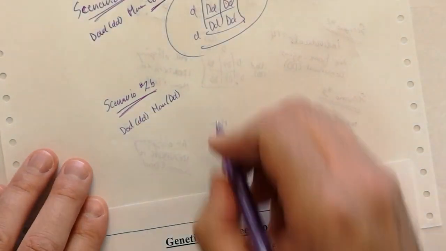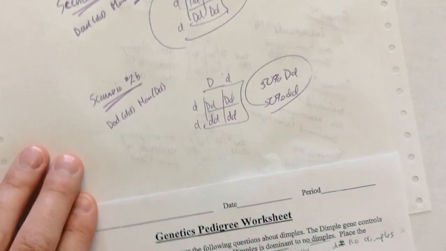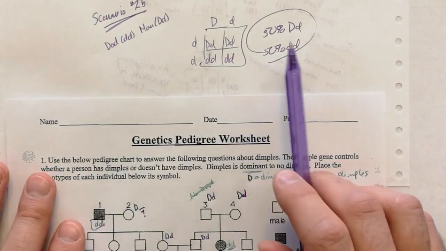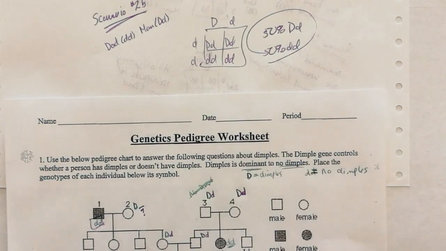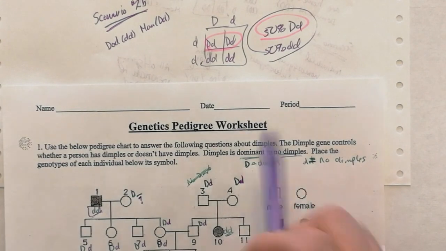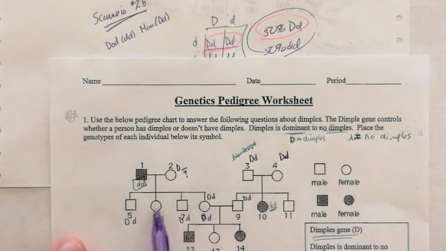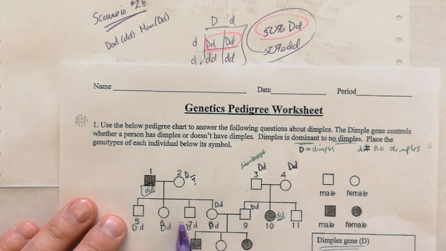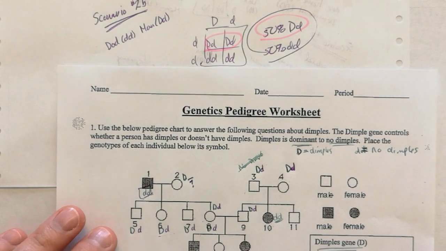What if the mom is heterozygous? In scenario number 2 here, there's a 50-50 chance that each offspring will be heterozygous, and there's a 50% chance that they will be homozygous recessive. Now, while it's less likely that 4 times in a row you would get a heterozygous offspring, it's not impossible.